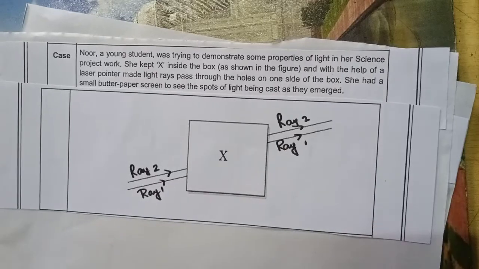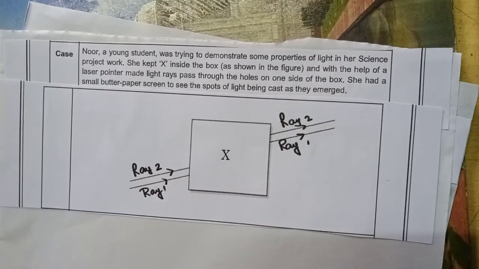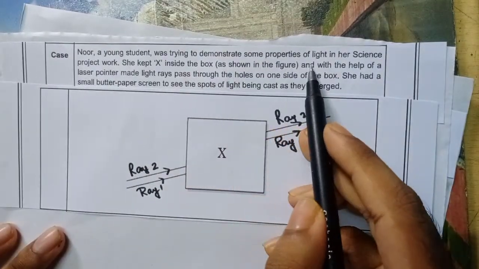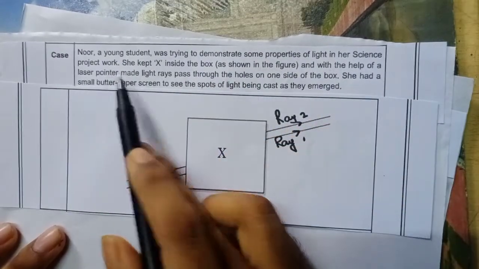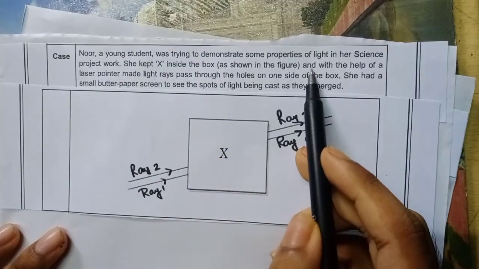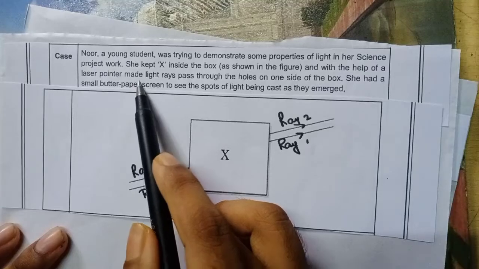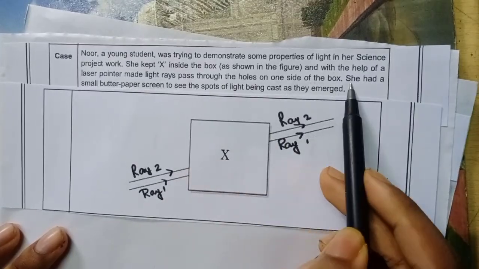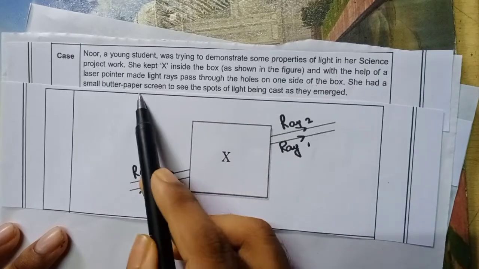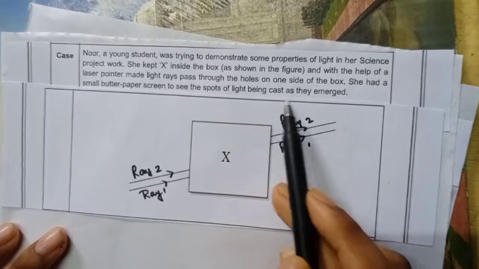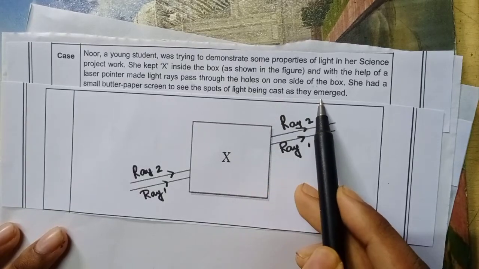We have a case here. Noor, a young student, was trying to demonstrate some properties of light in her science project. She kept X inside the box as shown in the figure. With the help of a laser pointer, she made light rays pass through the holes on one side of the box. She had a small butter paper screen to see the spots of light being cast as they emerged.